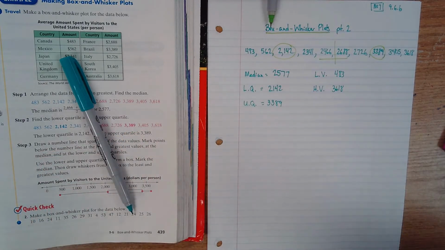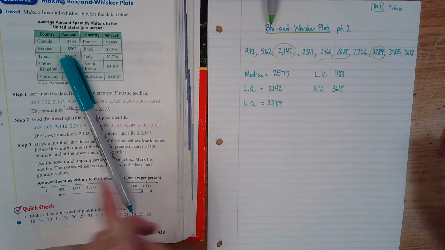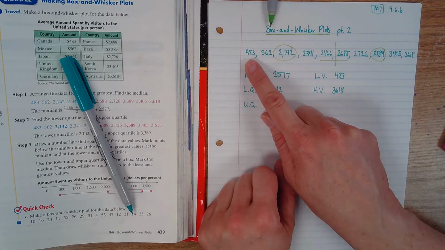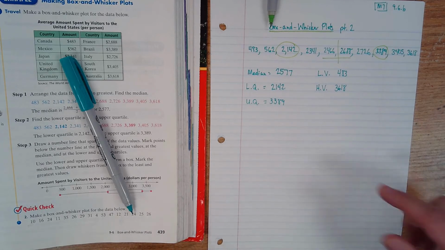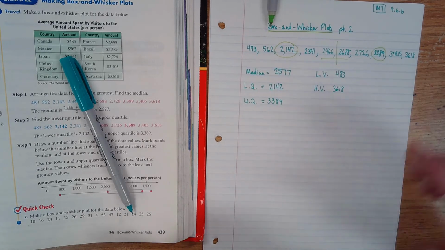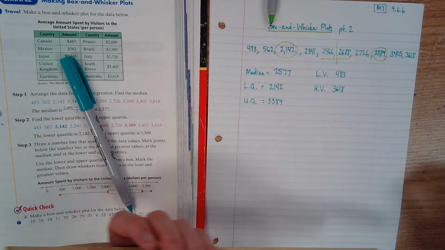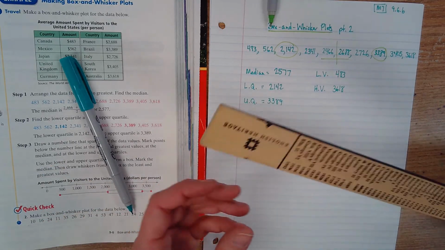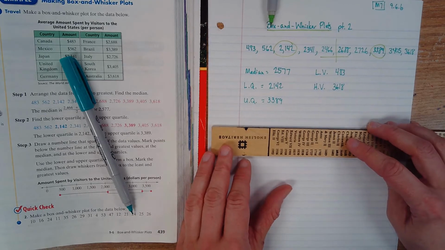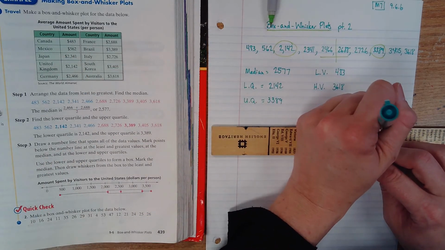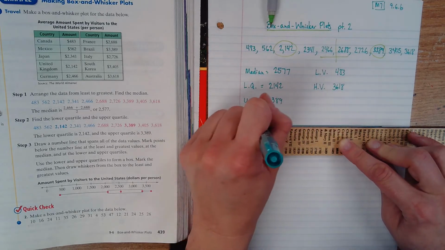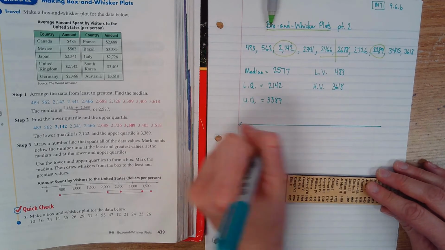So now the next step is to draw the number line. We're going to look at our data. Our data goes from 483 all the way to 3,618. So I'm going to suggest that we do a number line. We want to have equal intervals, and I've got to get all the way from 483 to 3,618. So I'm going to go by 500s, because to go by thousands, the intervals would probably be too small. It'd be difficult to make our increment.